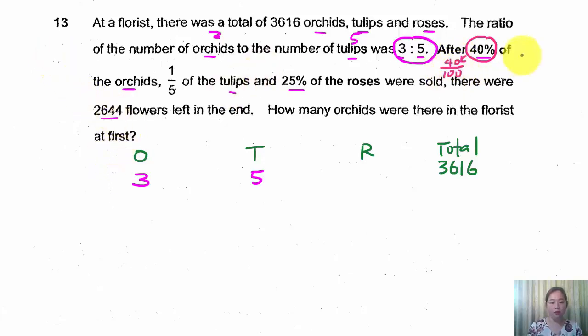And if we find 3 unit multiplied by 40 over 100, because 40% of means times, orchid means 3 unit, it will be 1.2 unit. So here I will change this into unit and this into unit, and here I will minus 1.2 unit and it will become 1.8 unit.